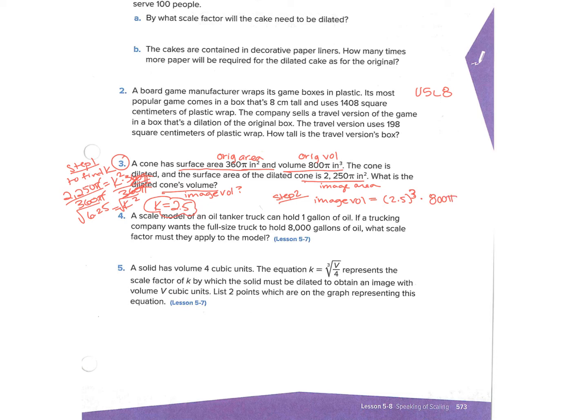So I'm going to do on my calculator 2.5 cubed. I'm going to multiply that times the 800, and I get 12,500 pi inches cubed. You're welcome to multiply 12,500 by pi and also give me that decimal answer. That would be fine as well.